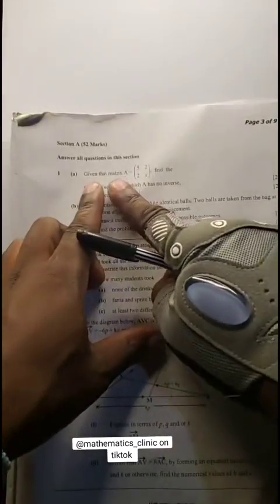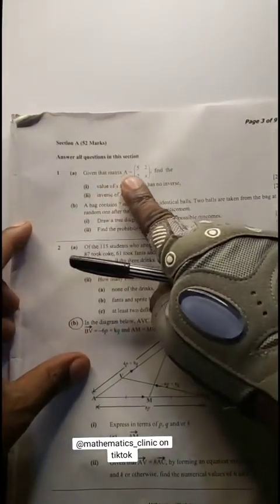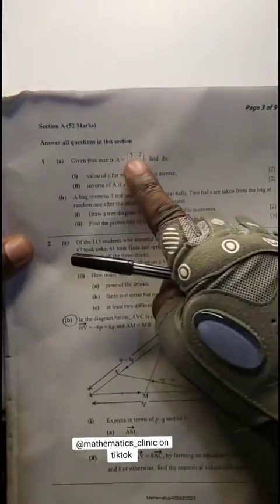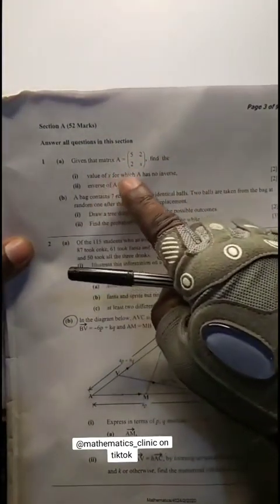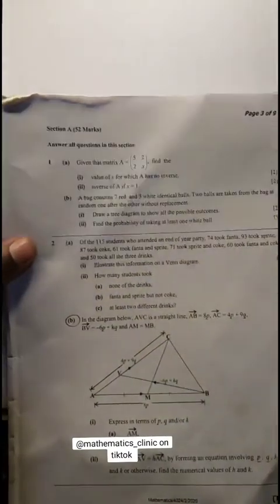Given that matrix A is 5, 2, 2, x, find the value of x for which A has no inverse.